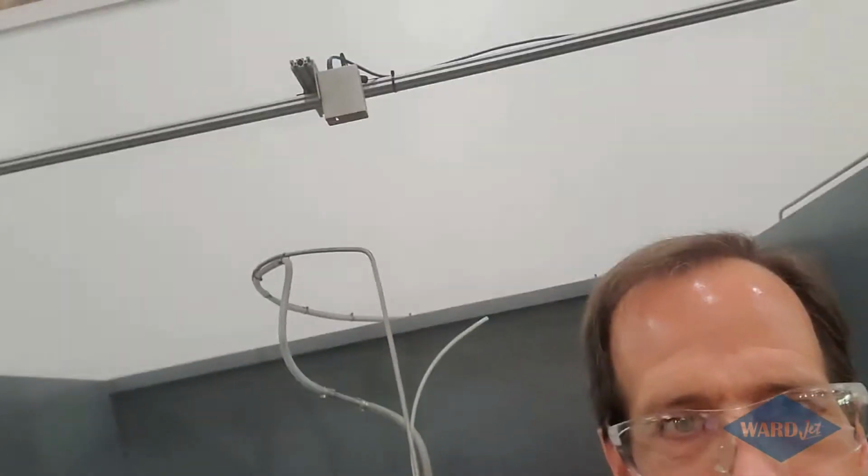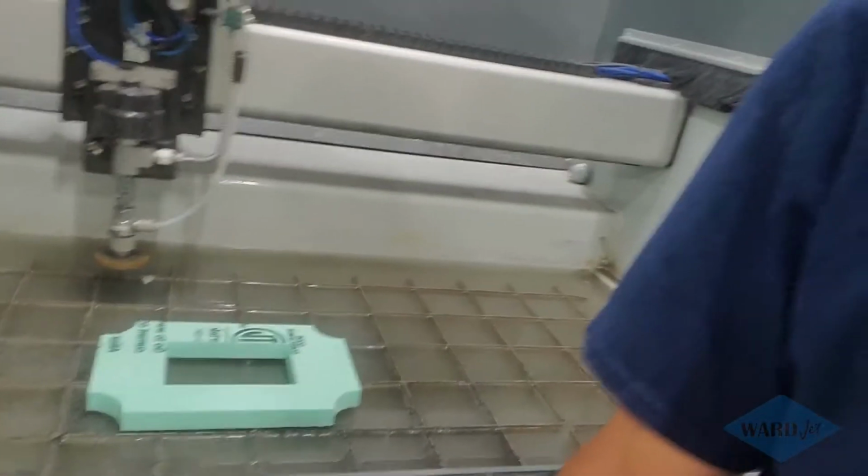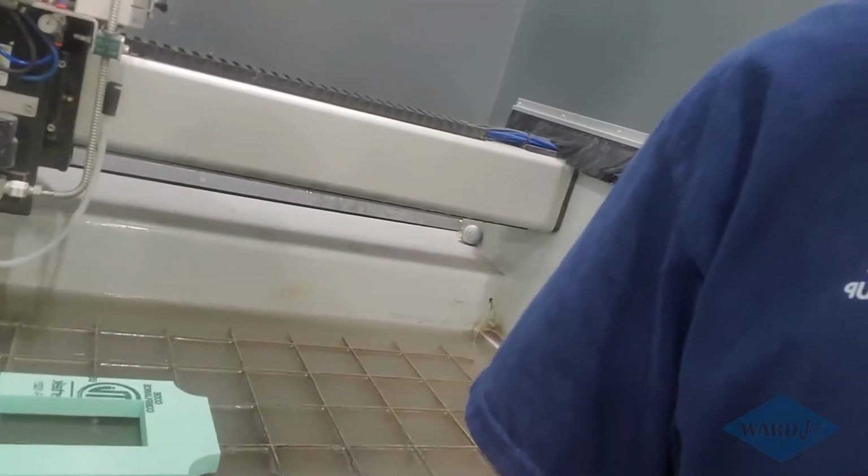Hi there, I'm Jeff. A run through how you can use the IGEMS camera that we have mounted above our A-series machine to basically take a picture of something that we have on the table and create a part out of that and then cut it out of a piece of material.